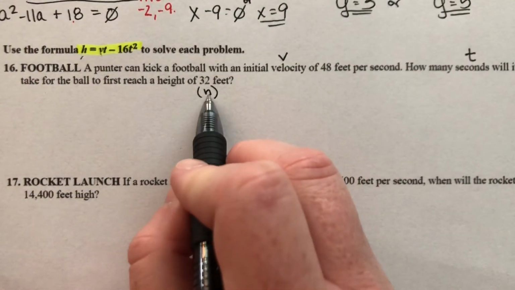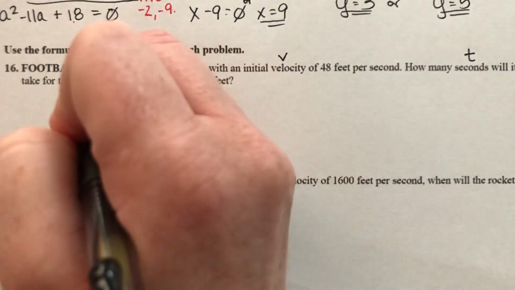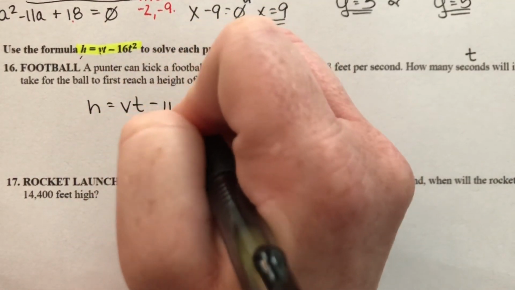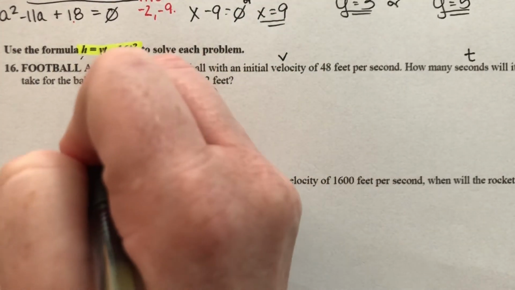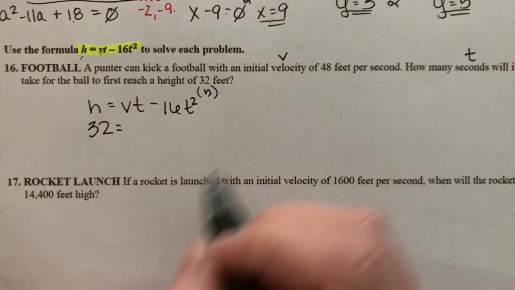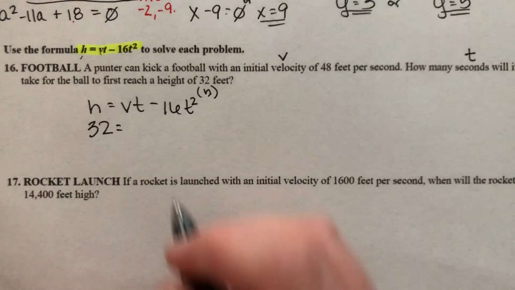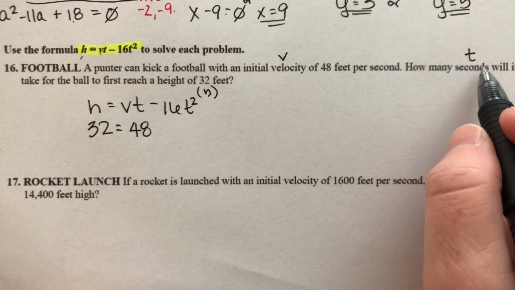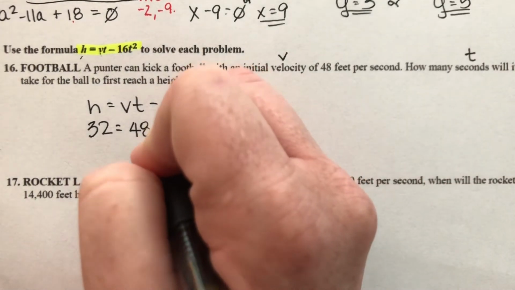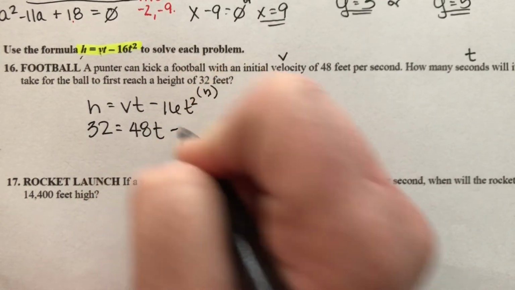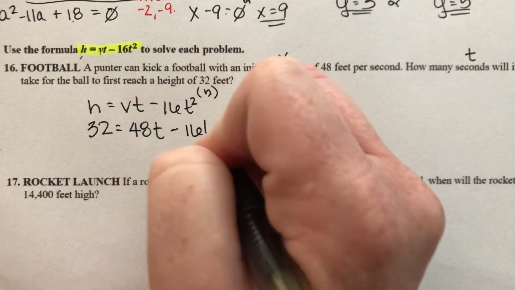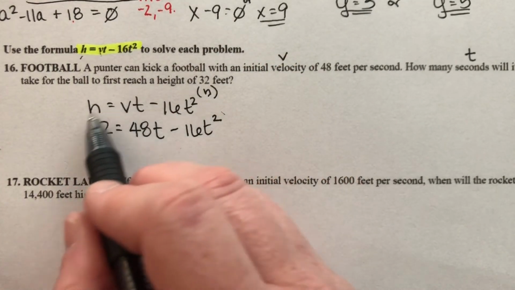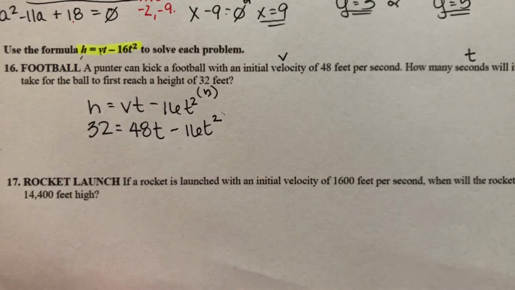So we have height is 32. So I'm going to use H equals VT minus 16T squared. H is 32. The initial velocity is 48. The seconds, how many seconds will it take? We don't know, so that stays T minus 16T squared. Okay, so this is our equation. We have to solve for T.